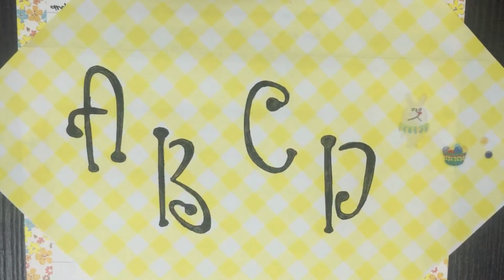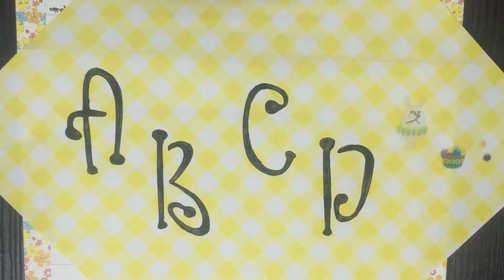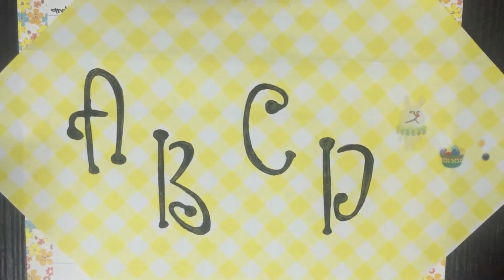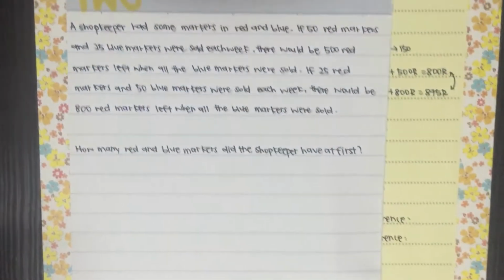In this PSLE Math series, we will be going through questions that PSLE students might find it difficult to solve. Today, we'll be going through question 1 of worksheet 2.